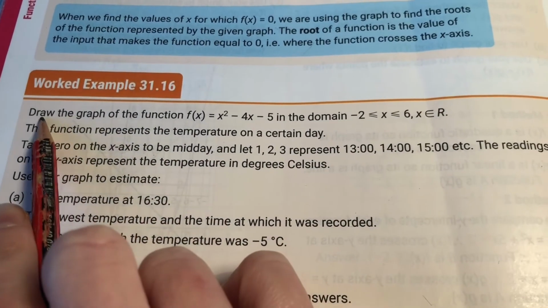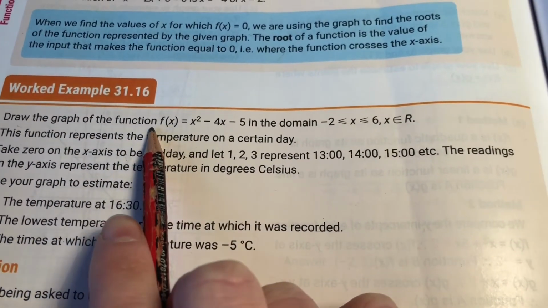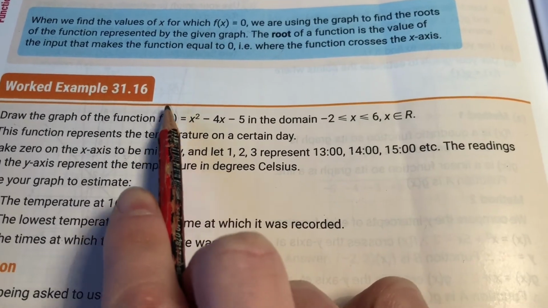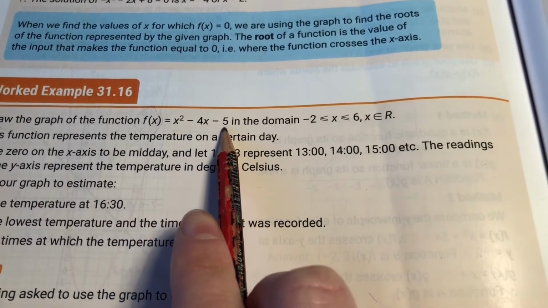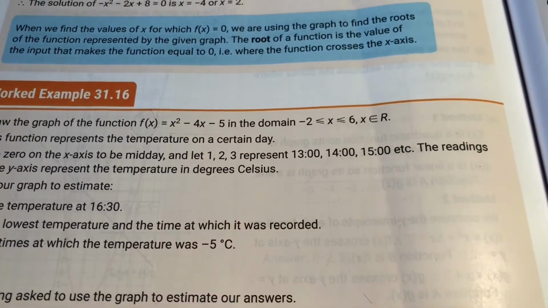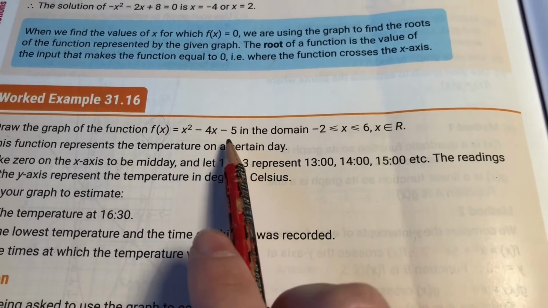So it asks us to draw the graph of the function, and here we see it's called f, and you can see that the rule has an x squared term, so it's a quadratic function.